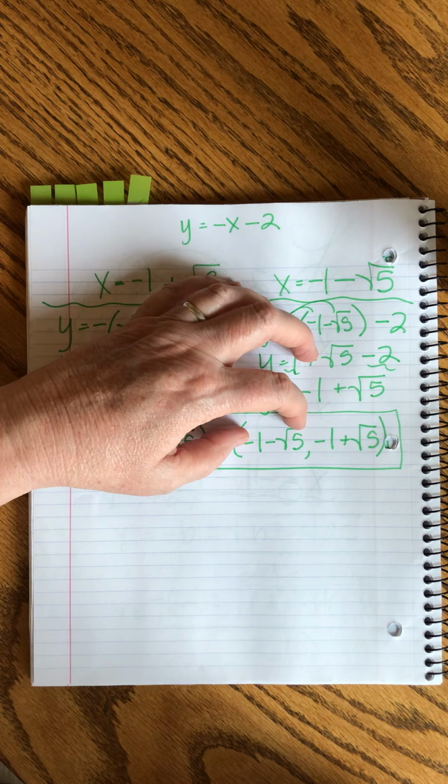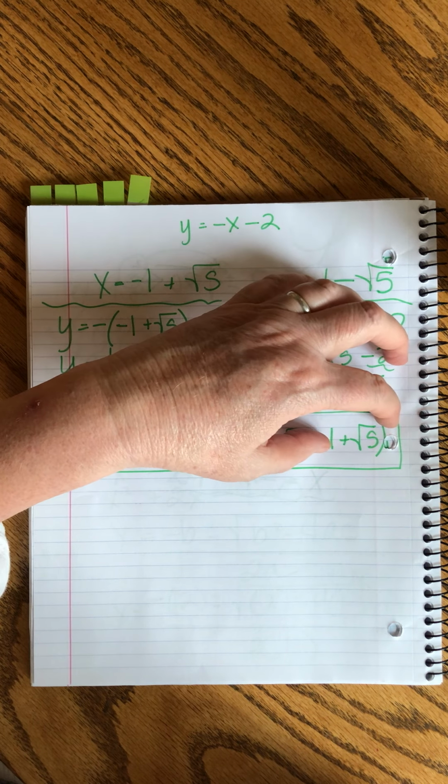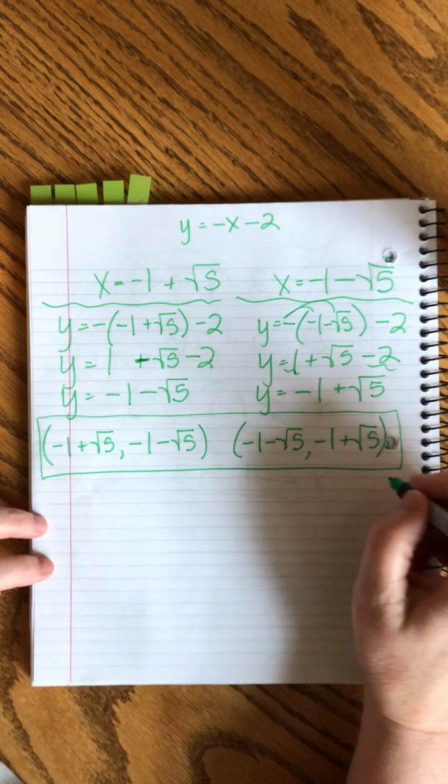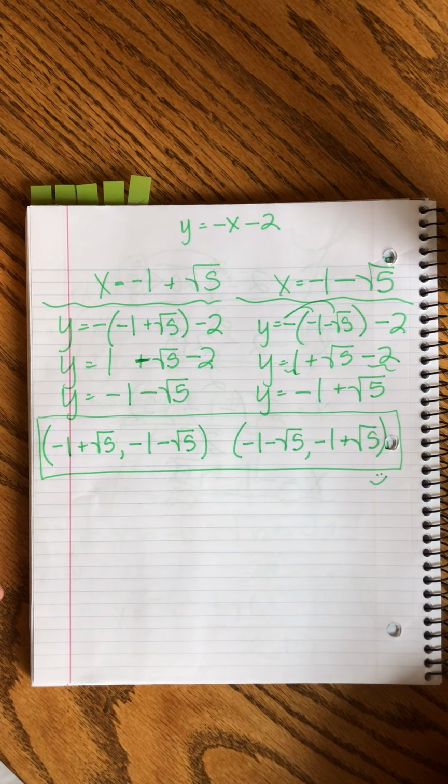Minus 1 minus square root of 5, minus 1 plus square root of 5. That's correct. What I was saying was true for examples that have circles, but this one doesn't have a circle, so never mind. All right, that is a quick summary of nonlinear factoring.